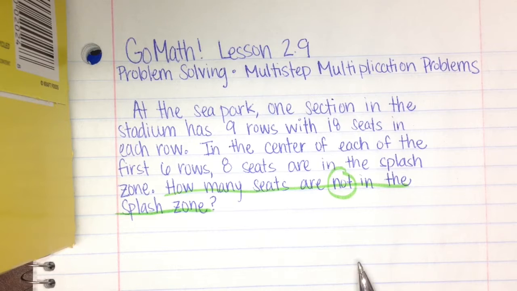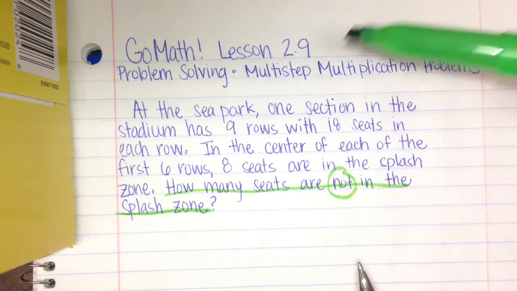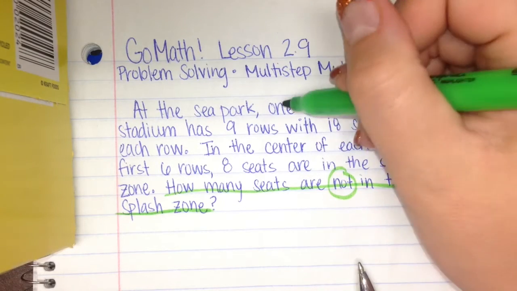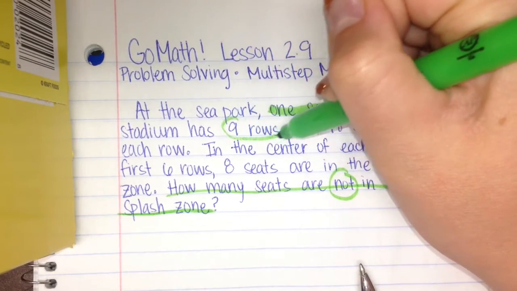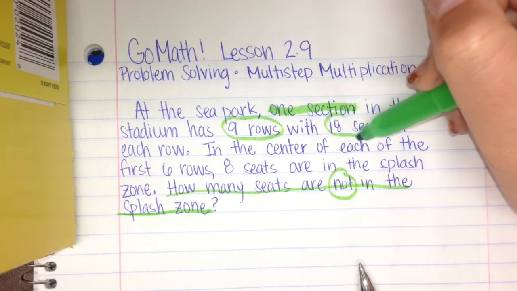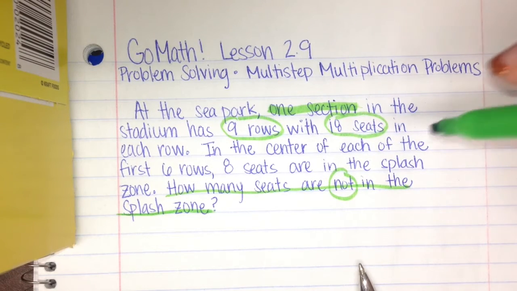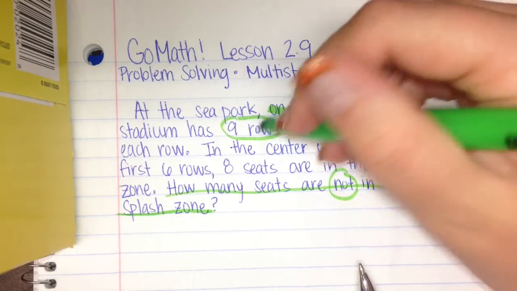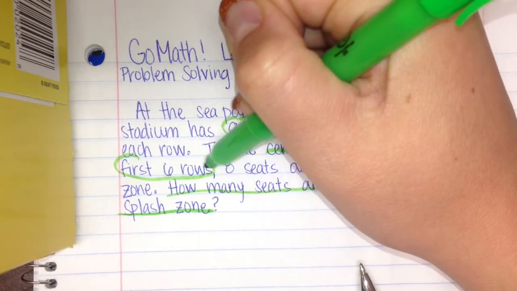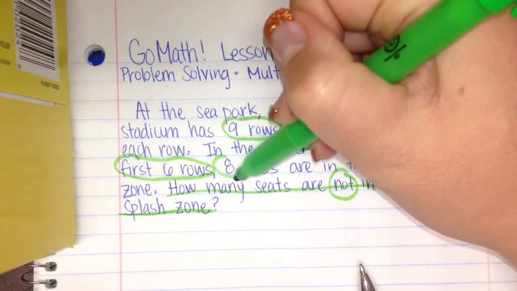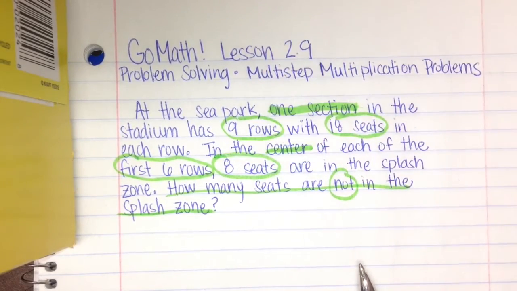Now I need to find out what information in this problem is important for me to know. So the first thing that I think is important is that one section has 9 rows with 18 seats in each row. And in the center of that section, in the first 6 rows, there are 8 seats in each of those rows that are in the splash zone. So those are the important numbers or the important information that I need to know for this problem.